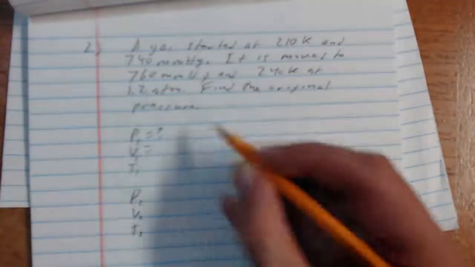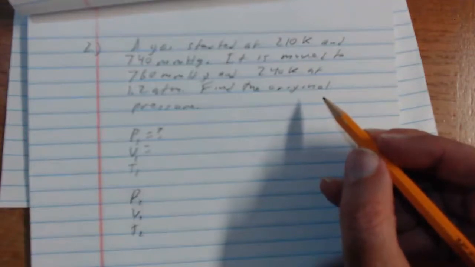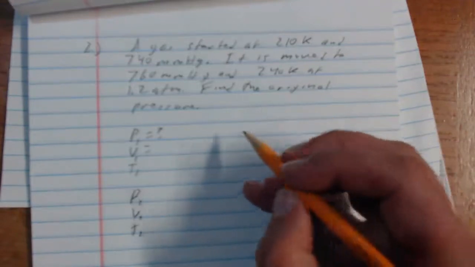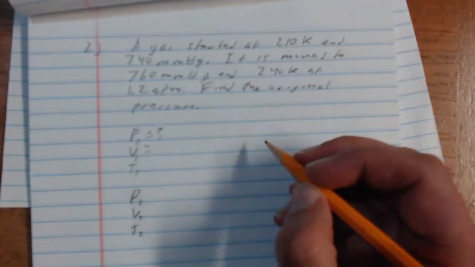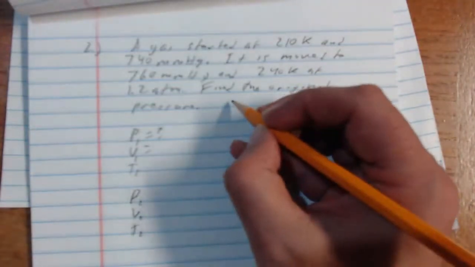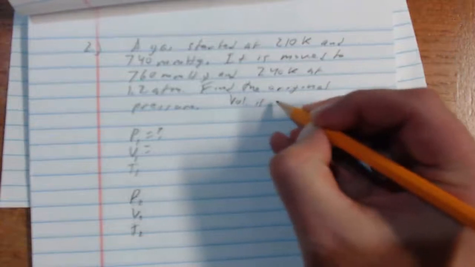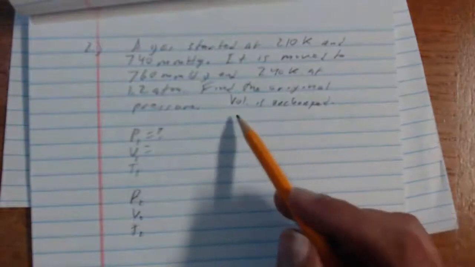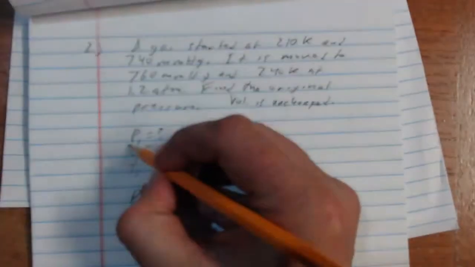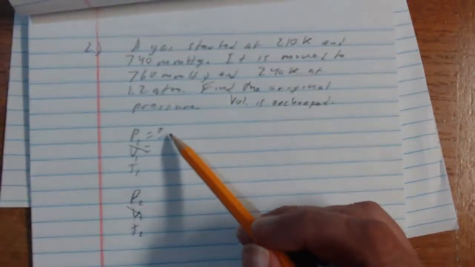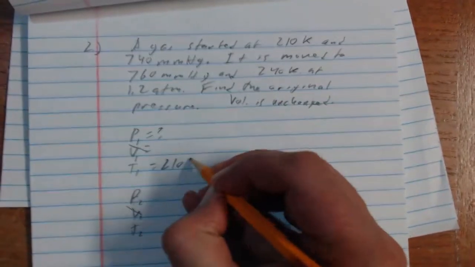Oh, I should say, I'm sorry, the volume is unchanged. So the volume here is unchanged. We can just drop out the volume. So, original pressure we don't know. Starts at 210 Kelvin.